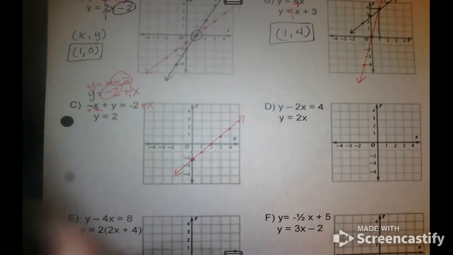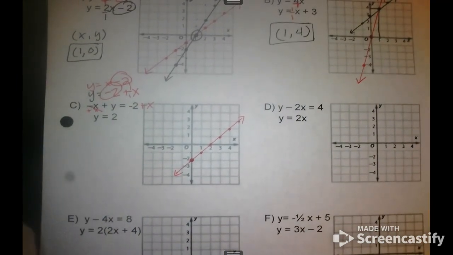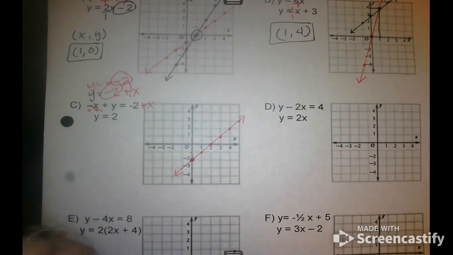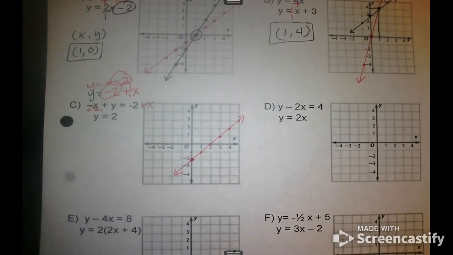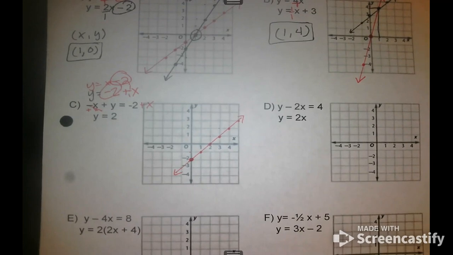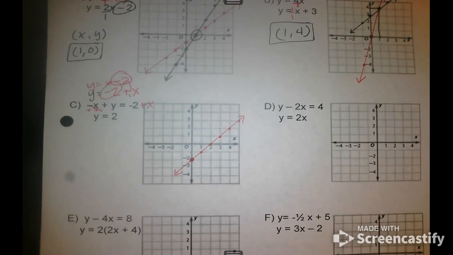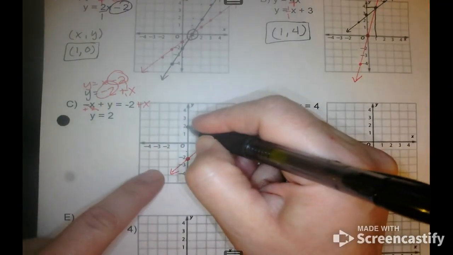Okay, so this one is not even really tricky, but I think a lot of you would overcomplicate this. How do you think I would graph y equals 2? Where 2? Is that my starting point? Is that my slope? What is it? Starting point. It doesn't have an x with it. X would be my slope. So that is where I would start.